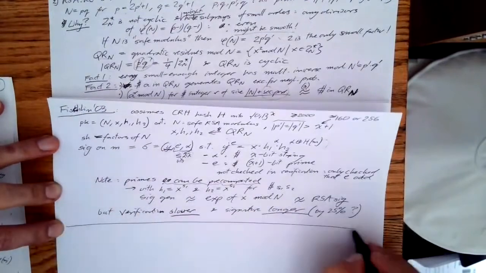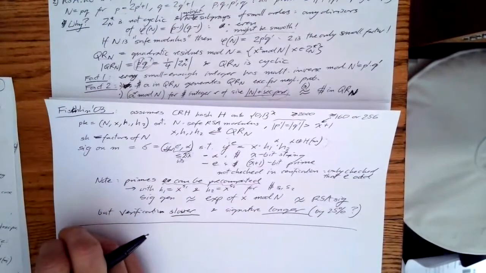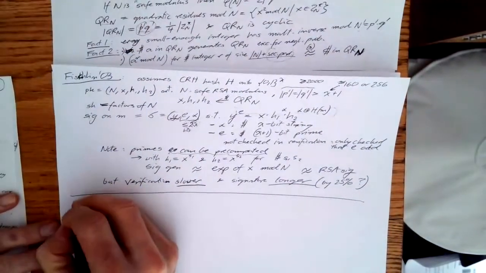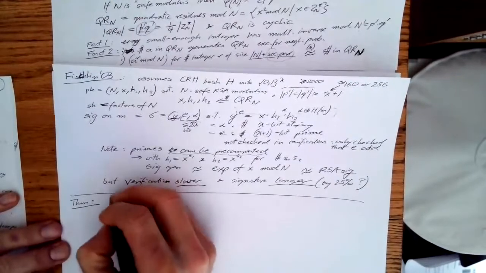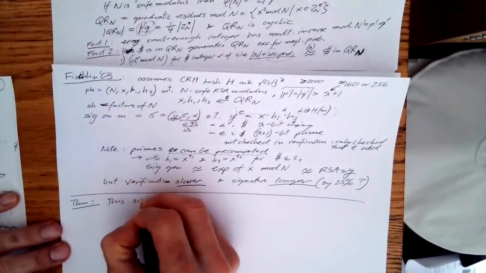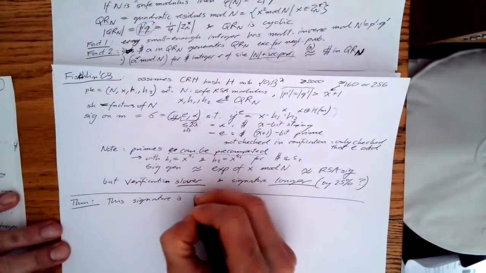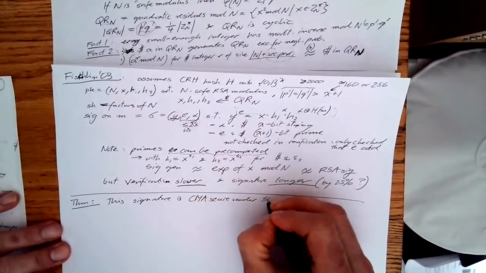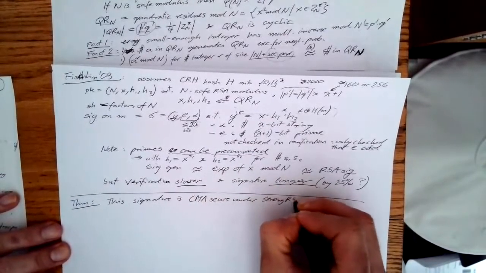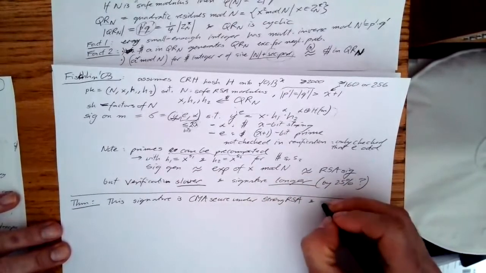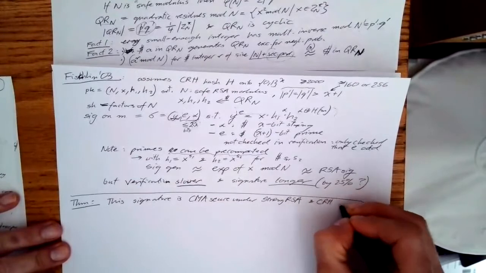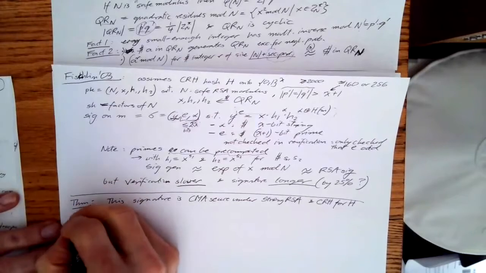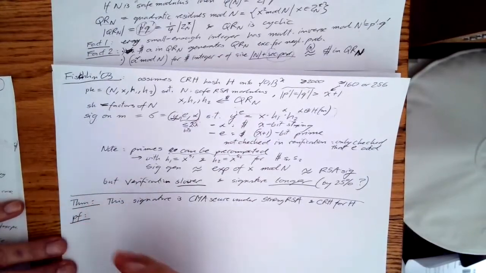Okay, now why is that secure? Fischlin shows that this signature is CMA secure under the Strong RSA and CRH, collision-resistant hash, assumption for hash H. How would we show it?